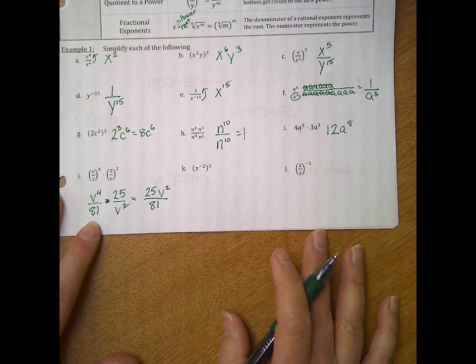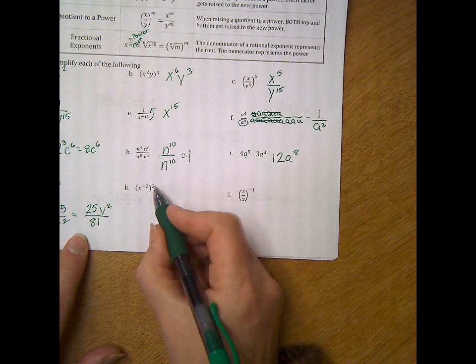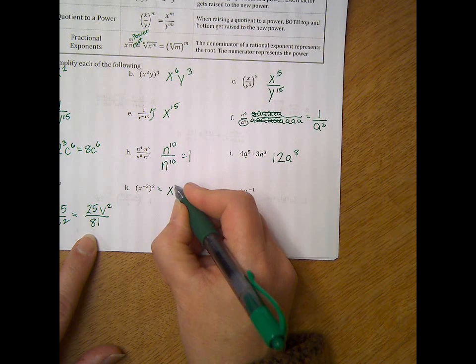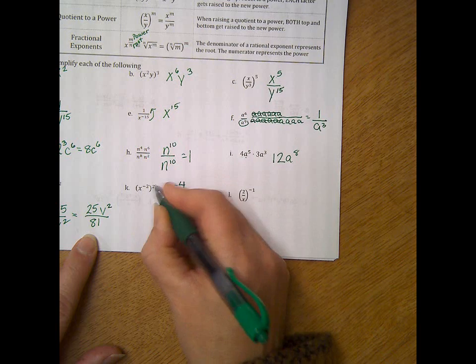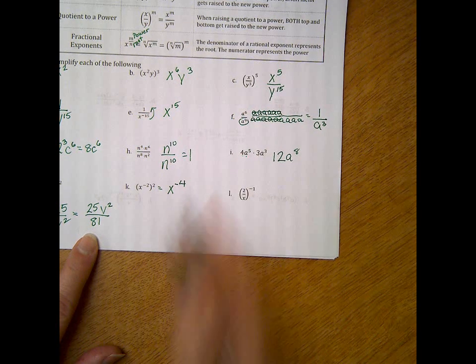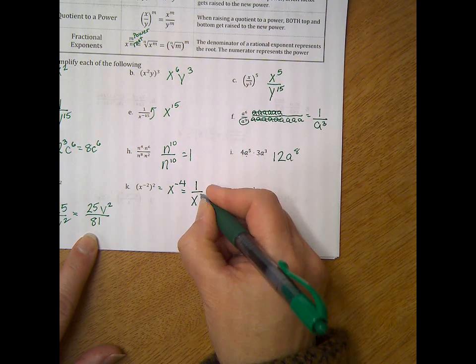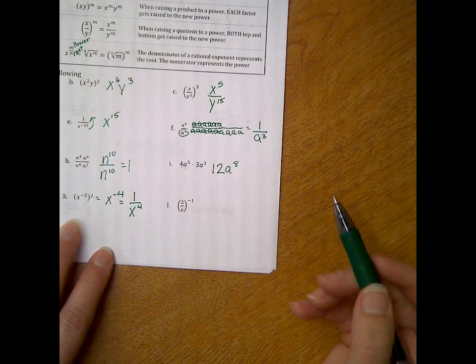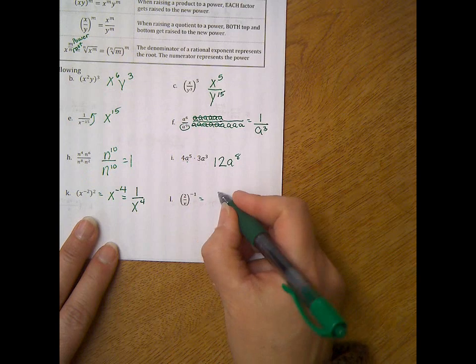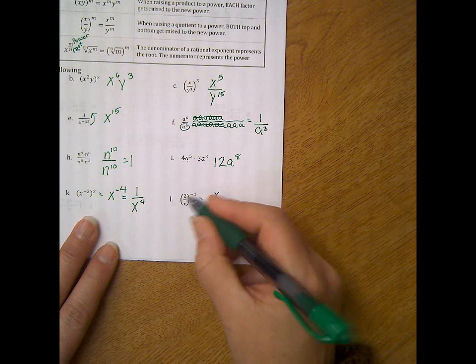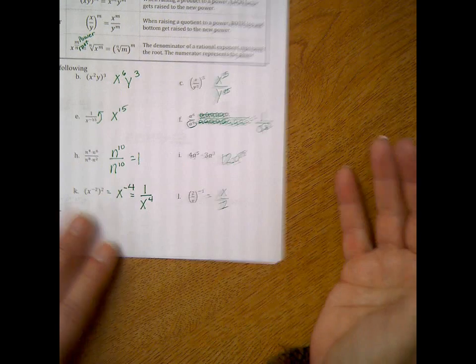So that's your answer. Here, power to a power we multiply, that's x to the negative 4th, 2 times negative 2. And we bring that to the bottom because a negative exponent means to reciprocate it. And here, if everything's to a negative exponent, we're going to flip the whole thing. They're both to the first, but to the first, of course, is just x over 2.